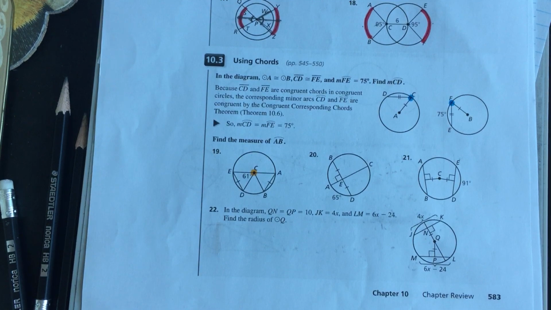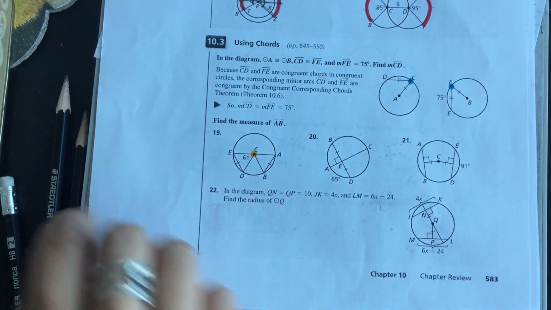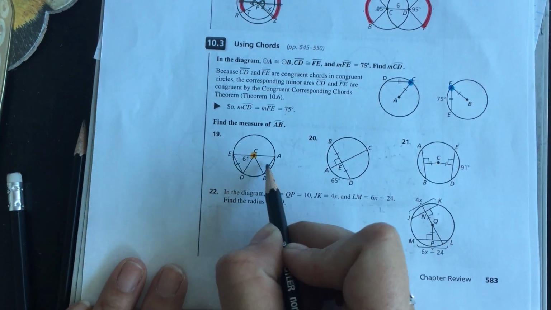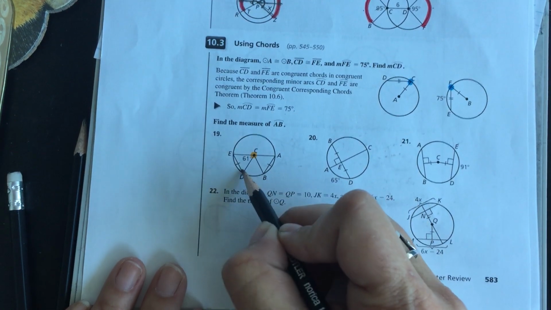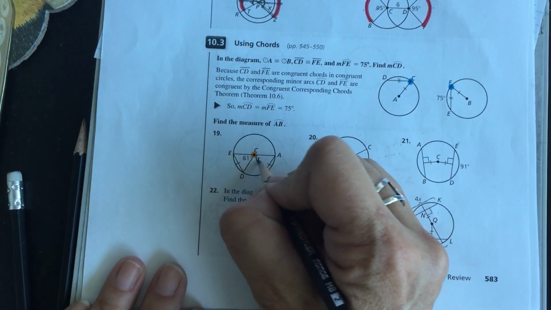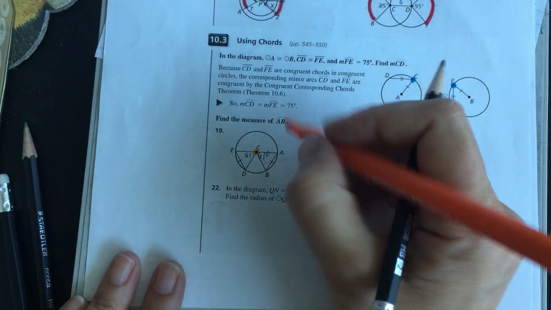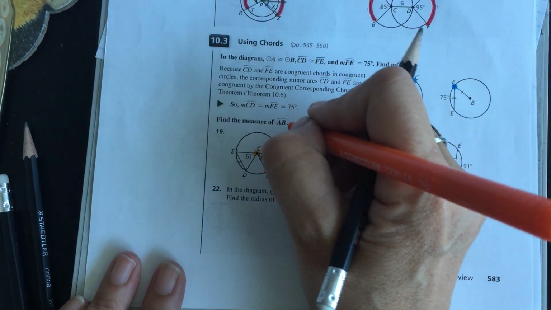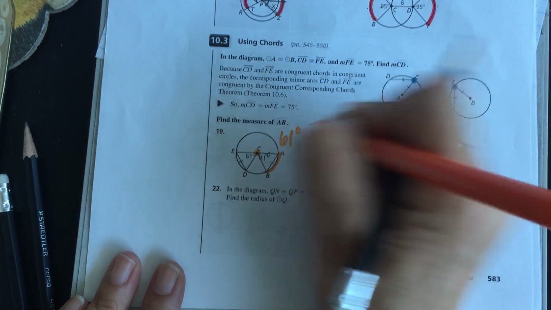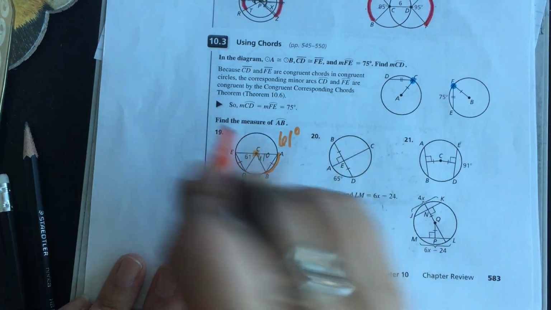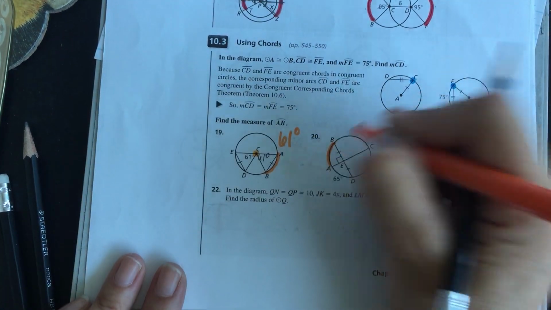One of the things that I know holds true from section 10.3 is if I've got these chords right here, AB and ED the same, that means these central angles are the same. This question wants the measure of arc AB, so arc AB is going to be 61 degrees for that one. I've got arc AB over here.